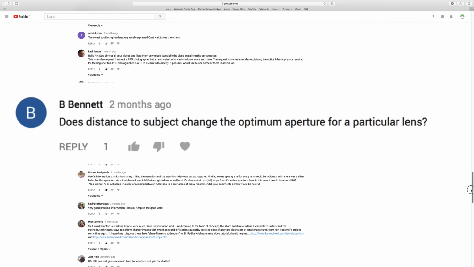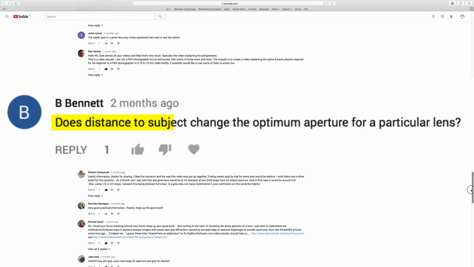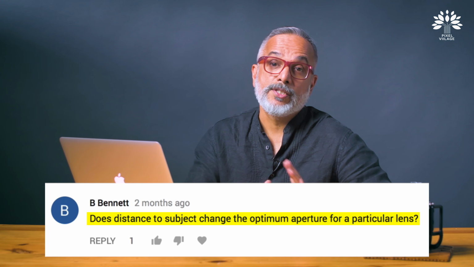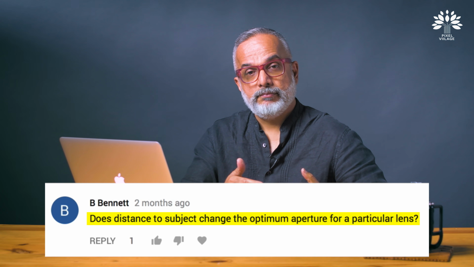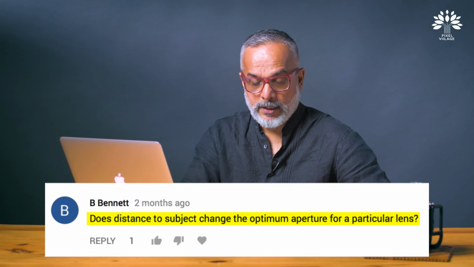This one is from Bennett. Does distance to the subject change the optimum aperture for a particular lens? The straight answer is no, but it depends on how you're measuring it. Now, if you take a macro lens and try to find out the critical aperture or the sweet spot, make sure that you're working with a macro subject, not a landscape. Otherwise, you're likely to get a wrong value.